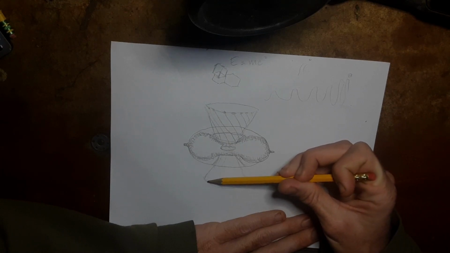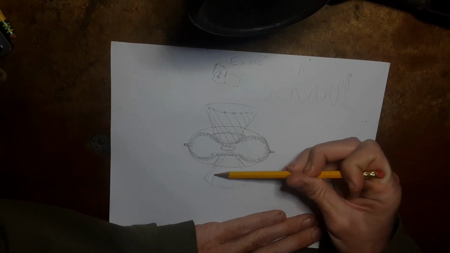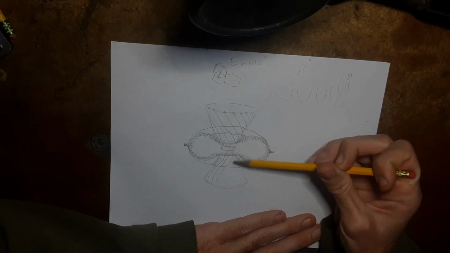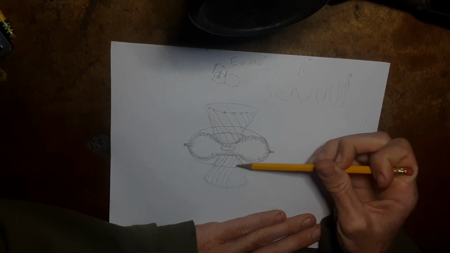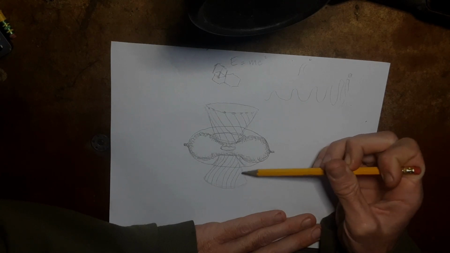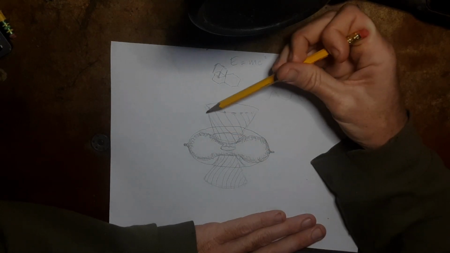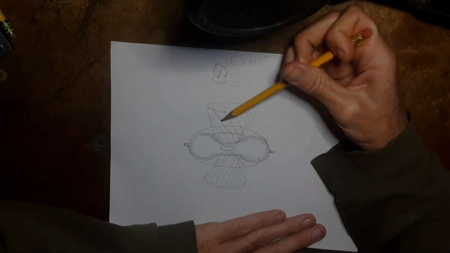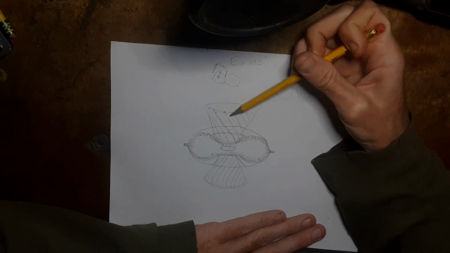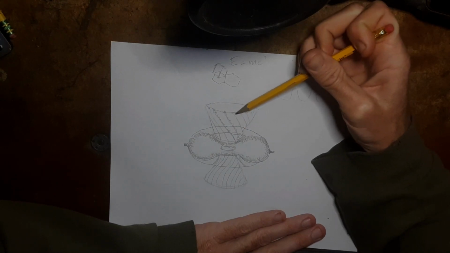So, figure out which way I'm going here. Okay. So they're oppositely timed, oppositely oriented. And the idea here being these are coils, and these will take energy and funnel them downward.